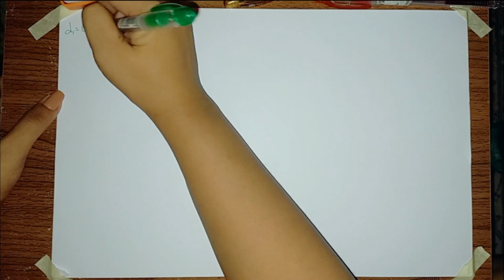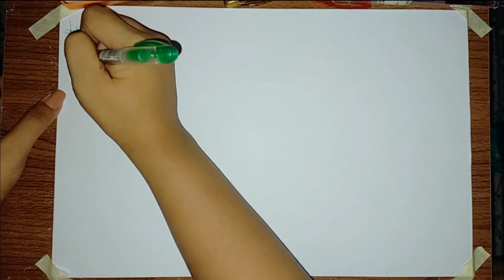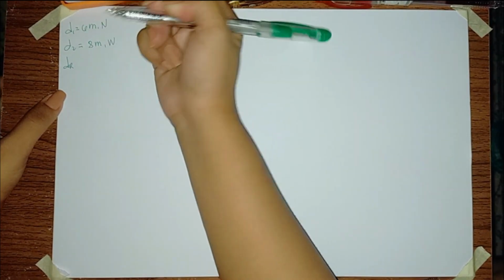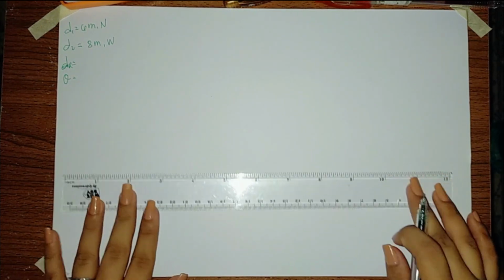So we have here d sub 1 is equal to 6 meters directed north. And d sub 2, we have 8 meters directed west. Now we're going to look for our d sub r, or our resultant displacement, and for our theta, or the angle. Now let us write the vectors in a Cartesian plane.